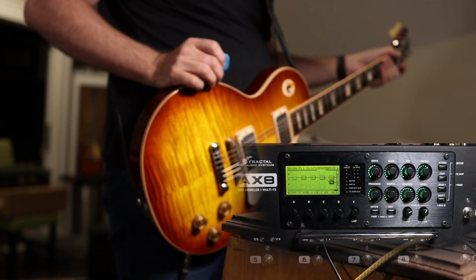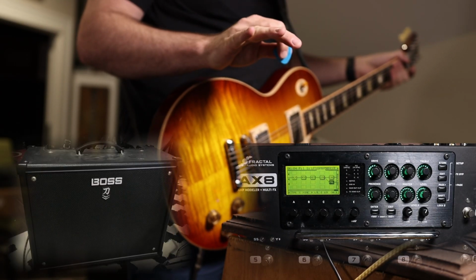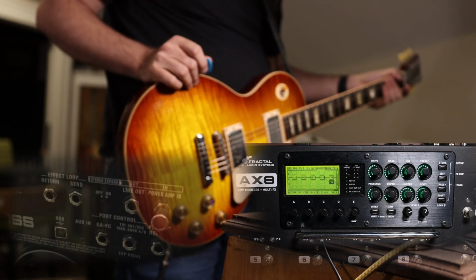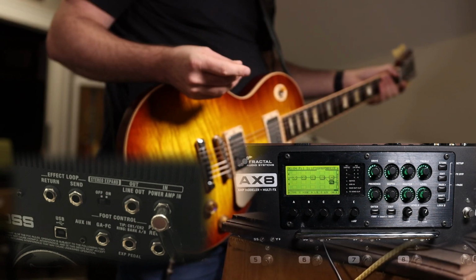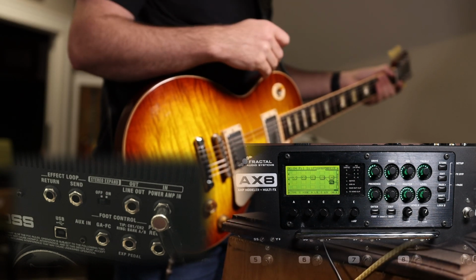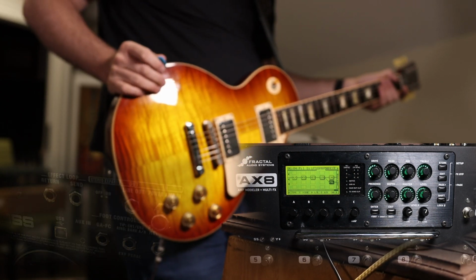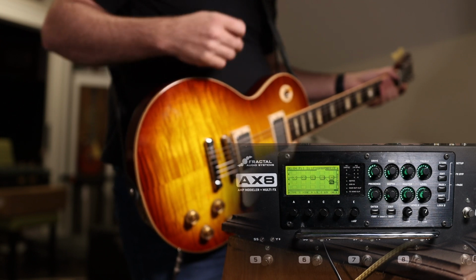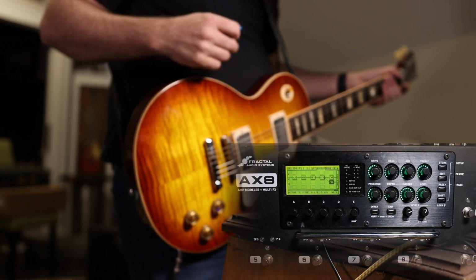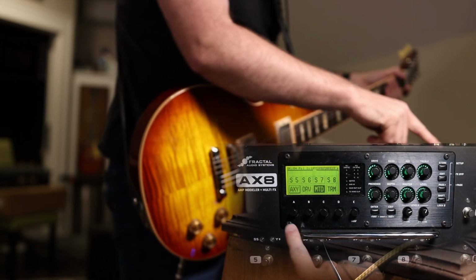I have a Boss Katana behind me, and I'm going to throw a screenshot on the screen right now of that setup. What's cool about this amp is that it has a power amp in, which essentially means I'm bypassing the preamp section of the amp itself, and I'm just using the power amp. You can also use the effects return of any amplifier that has that capability, because it has to have an effects loop. But I'm going to do some playing and actually go back to my foot switch.